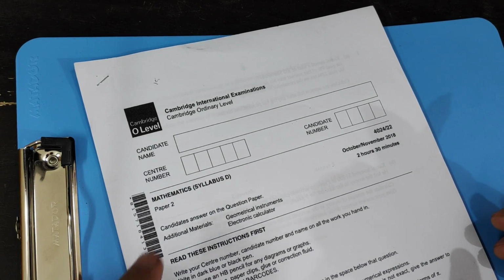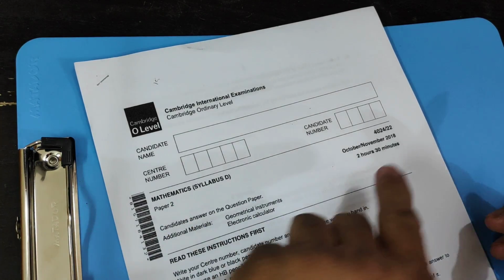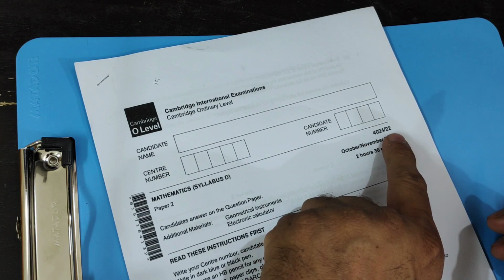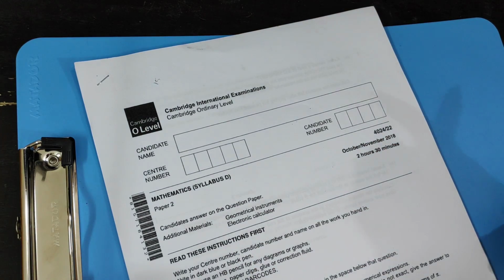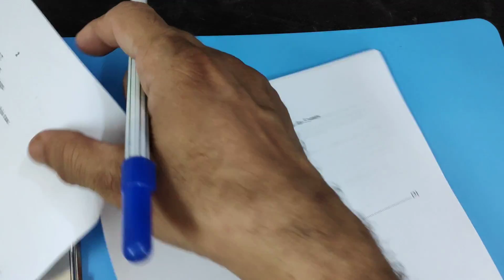Good morning, students. Today I'll solve Mathematics Syllabus D, Paper 2, 4024, Variation 22, October-November 2018. And this is the calculator version.